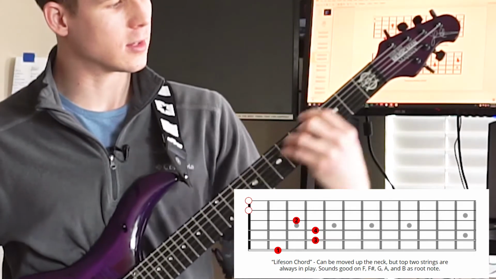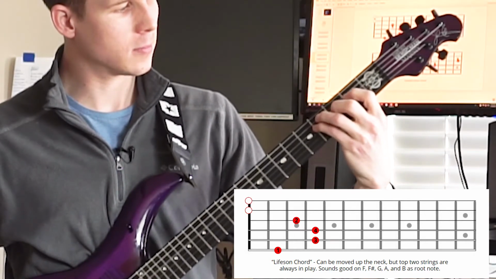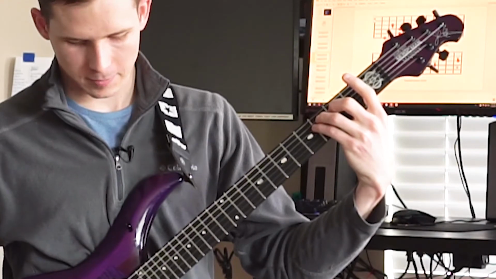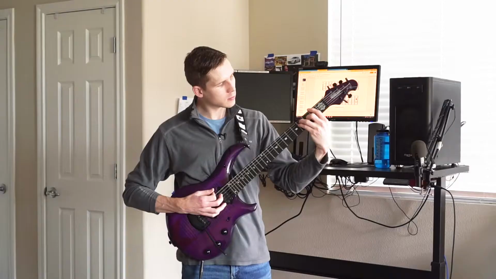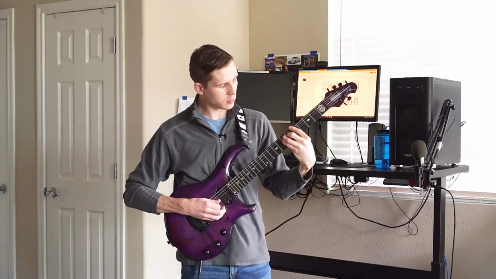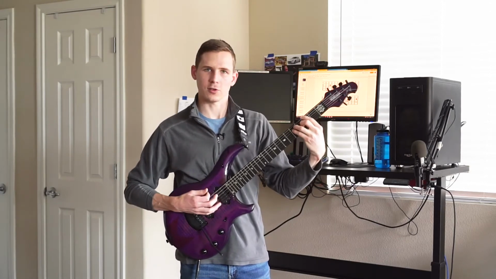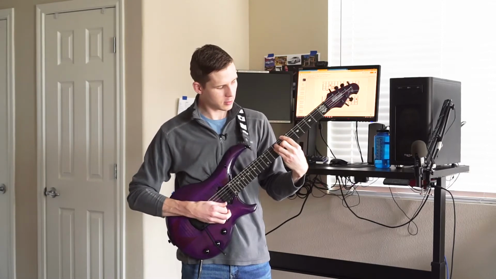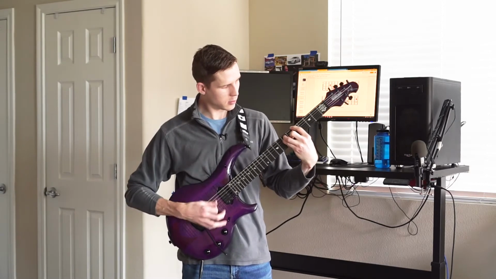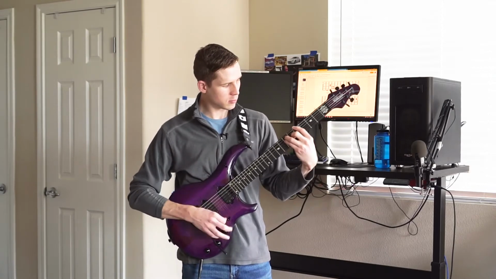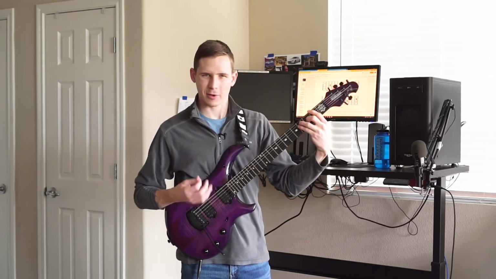And you can take this same chord shape, and you're just keeping those top 2 strings open. So I'm basing on G, F sharp, F, A. You can even do it on B. But my favorite is the F sharp one.